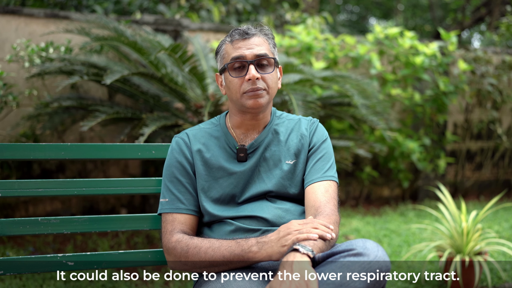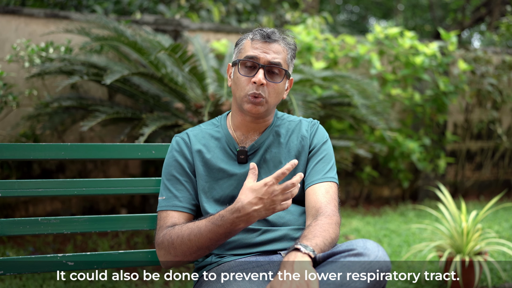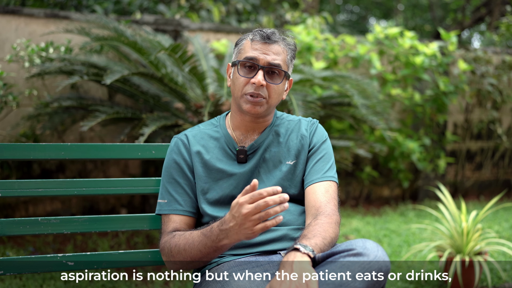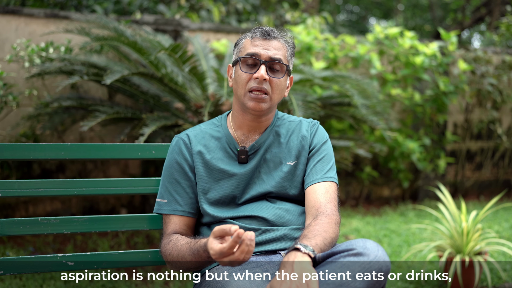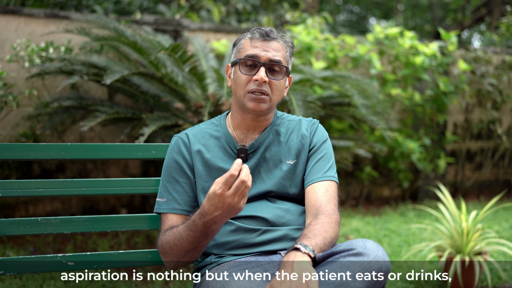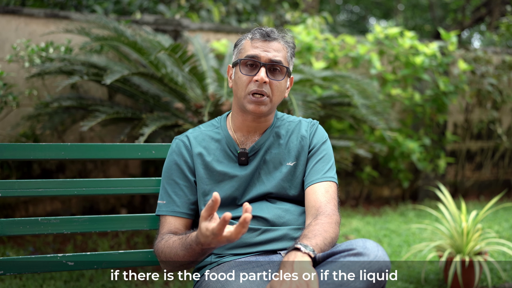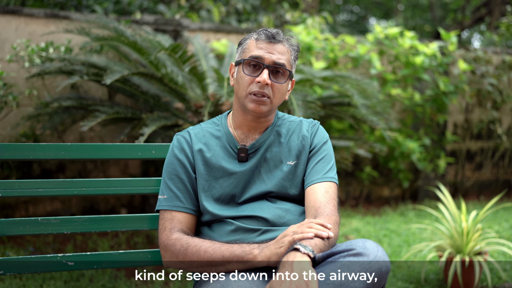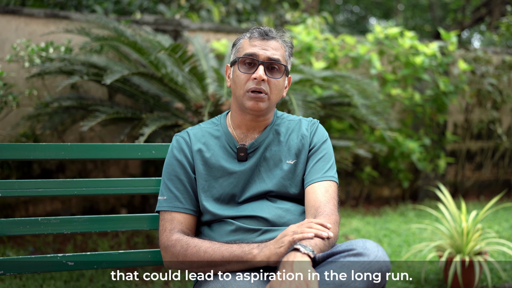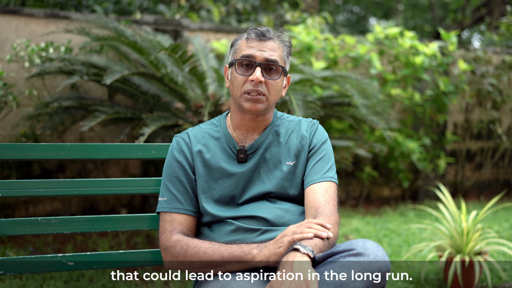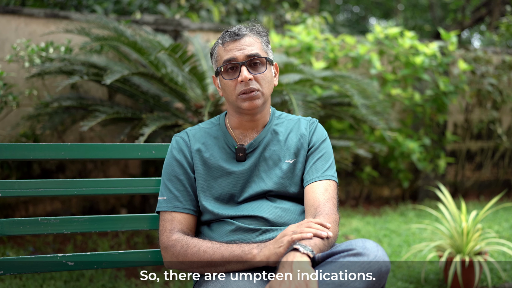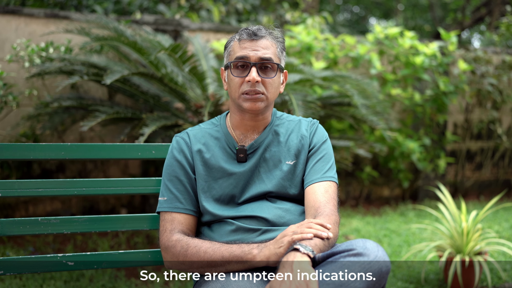It could also be done to prevent lower respiratory tract problems. For example, aspiration is when the patient eats or drinks, and food particles or liquid seeps down into the airway, which could lead to aspiration in the long run. So in order to protect the airway, you could perform a tracheostomy. So there are umpteen indications.